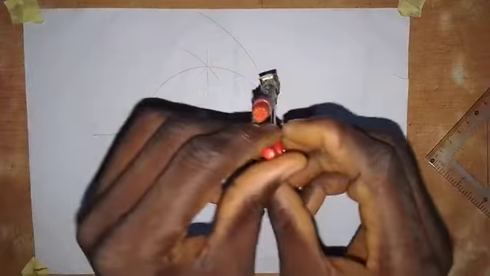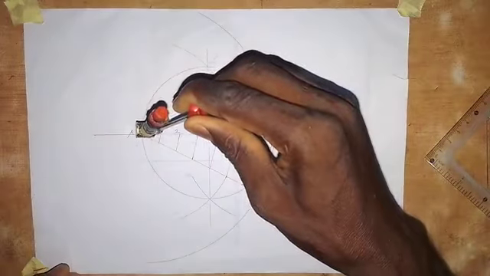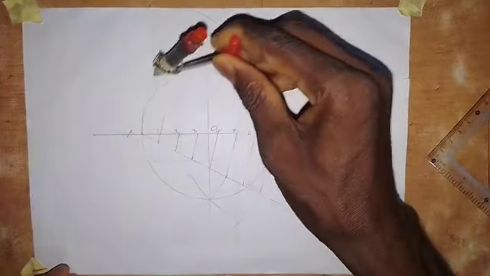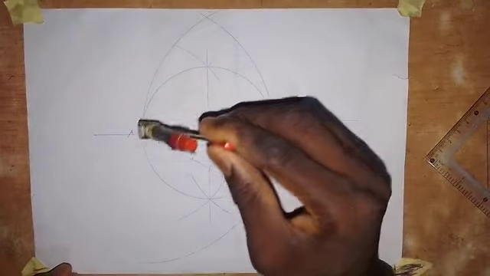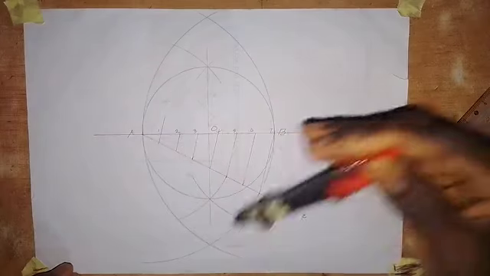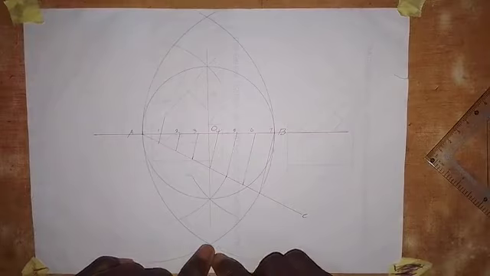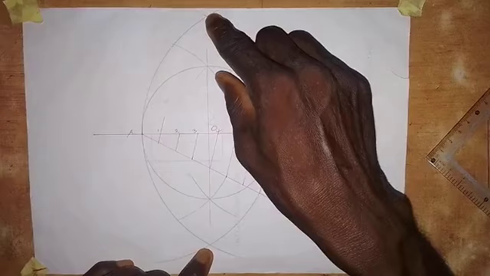With the same radius, put the pinpoint at point B, so that it touches point A here. Draw an arc that intersects this arc here, and you also take it down, draw an arc that will intersect this arc here. I believe you can see the two arcs as they intersect here, and we also have it here.